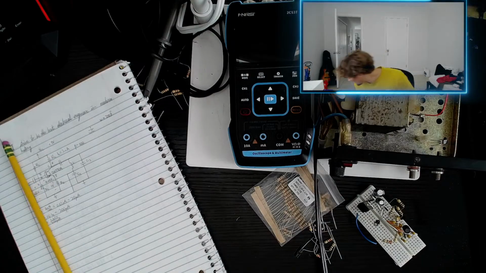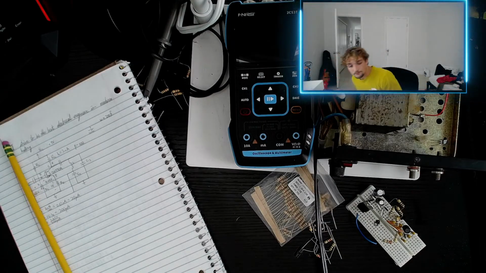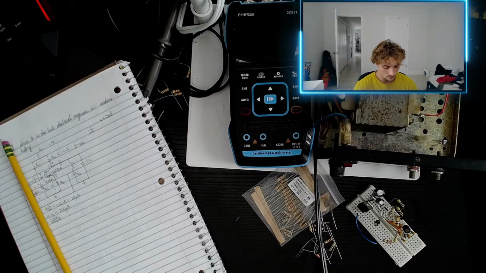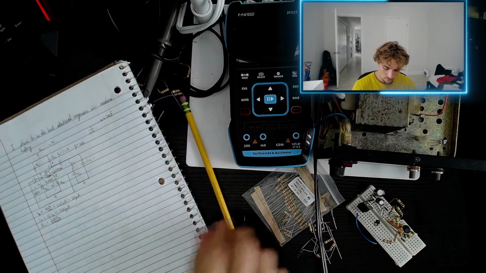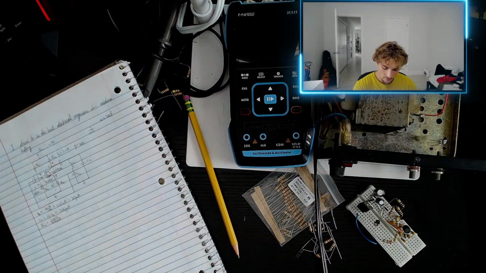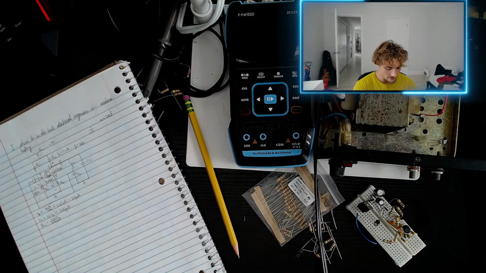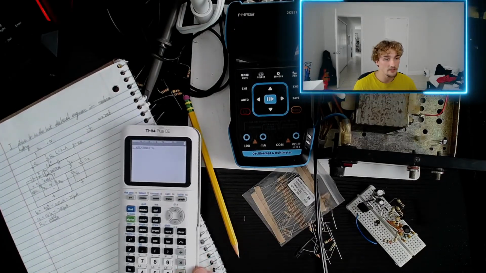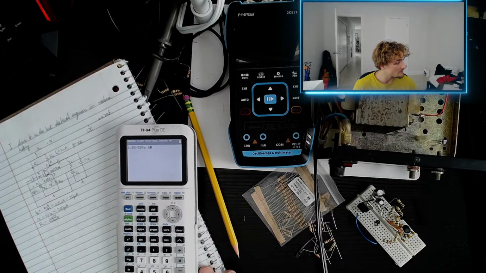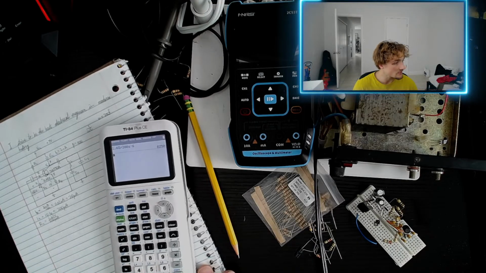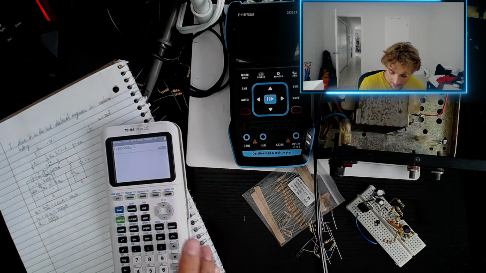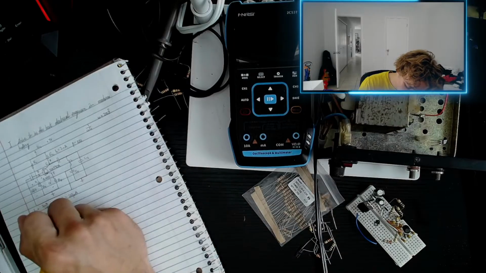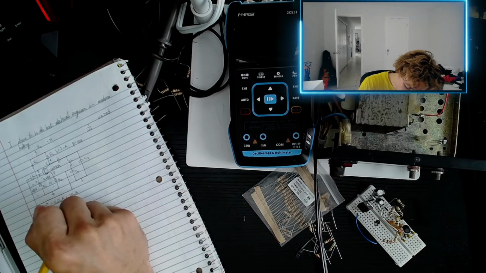Okay, and 1.65 divided by 200 e to the negative 6, if we're going to use engineering units. Otherwise it'd be times 10 to the negative 6. Same thing though, it's equivalent. That gives us a value of 8,250 ohms.